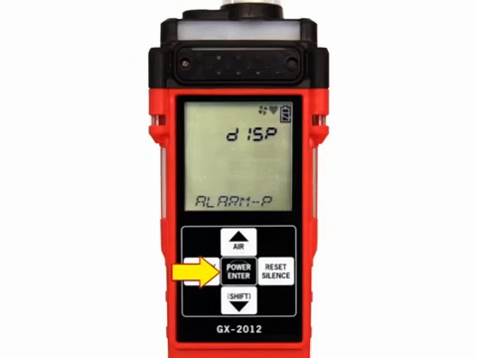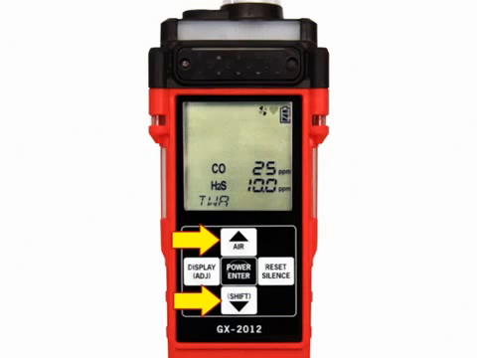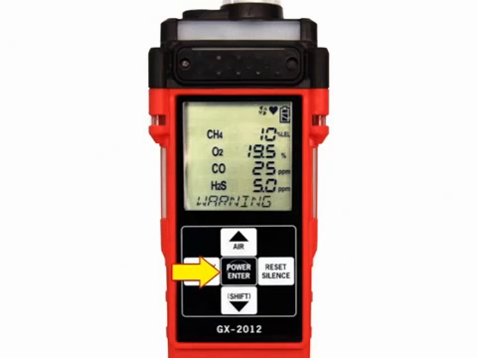Press and release the power enter button to enter the alarm point screen. The full scale settings will be displayed. Use the air or shift buttons to scroll through the full scale, TWA, STEL, alarm, and warning setting screens. If you press and release the power enter button while in any of these screens, the unit will simulate that condition. Press and release the power enter button again to stop the simulation.